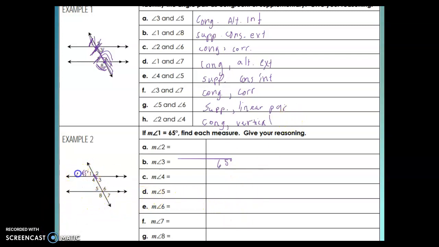The other thing I know is that angles 1 and 2 are a linear pair. Their bottom rays form a straight angle here. So all I have to do to find angle 2 is take 180 degrees minus 65, and I get 115. So angle 2 is 115 degrees. Now, if I know angle 2, because of the vertical angle theorem, I also know angle 4 is 115 degrees. What you should find is that every angle in here is either going to be 65 or 115 degrees.